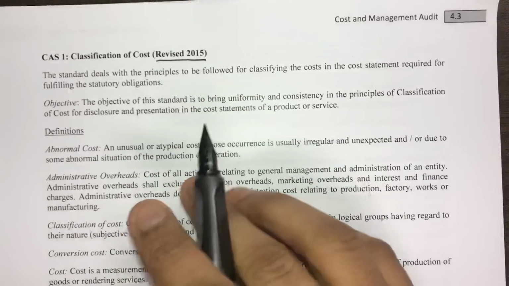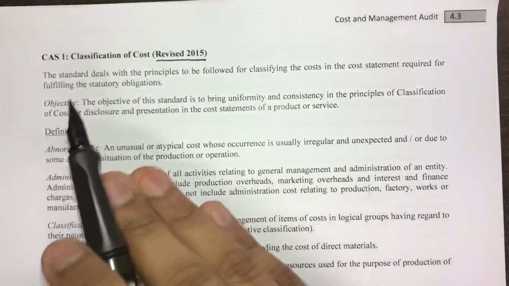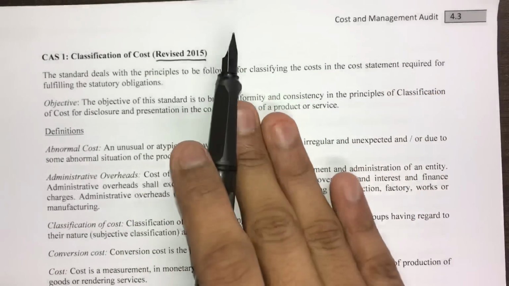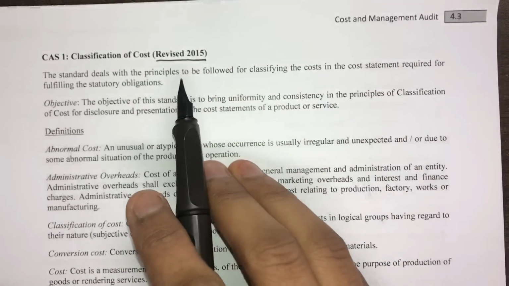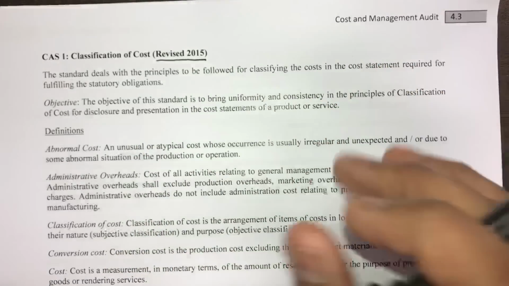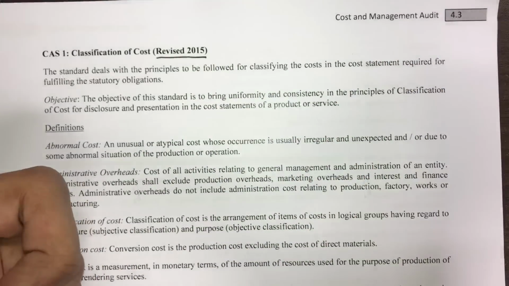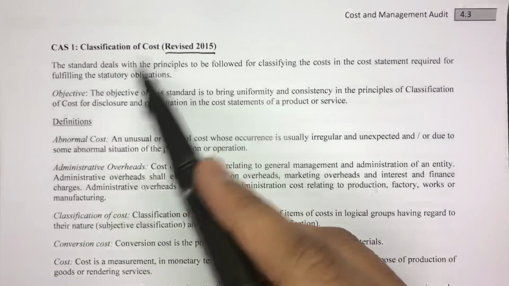Please note that the principles which are carved out by CAS 1 are to be used in all the other CASs. So this CAS is mother of all other CASs, and the provisions which are enumerated in this CAS will be applicable to all other CASs with some exceptions in some of the CASs. So let's start with CAS 1, classification of cost.